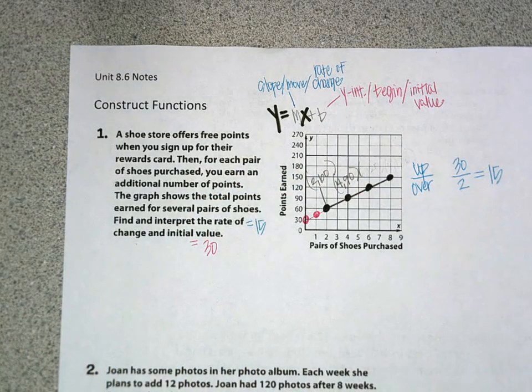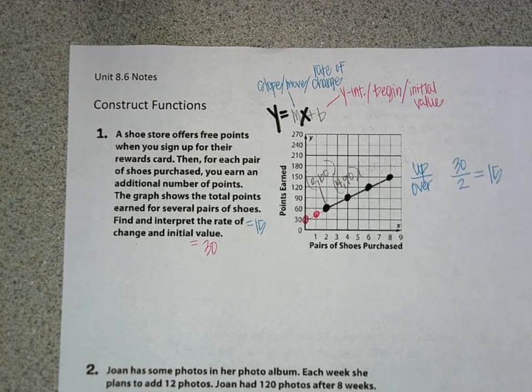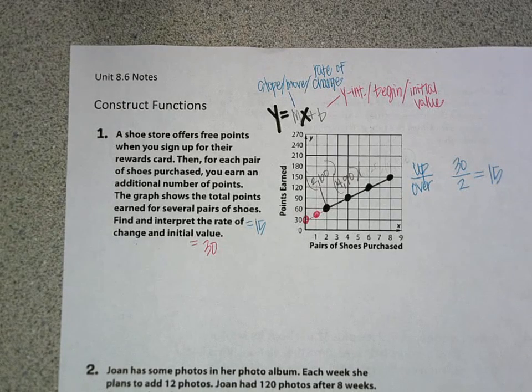So you're finding two parts here. Harley just threw away her paper. 15 is the rate of change. You get your own piece of paper. Okay.